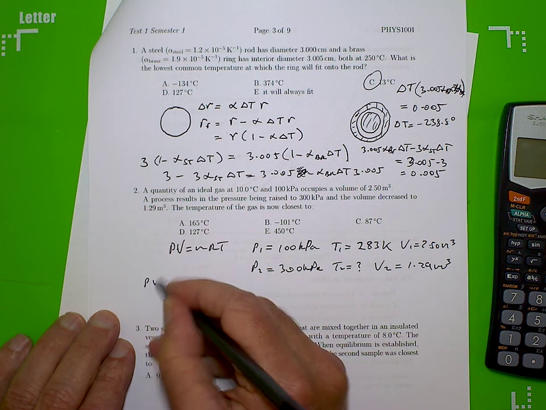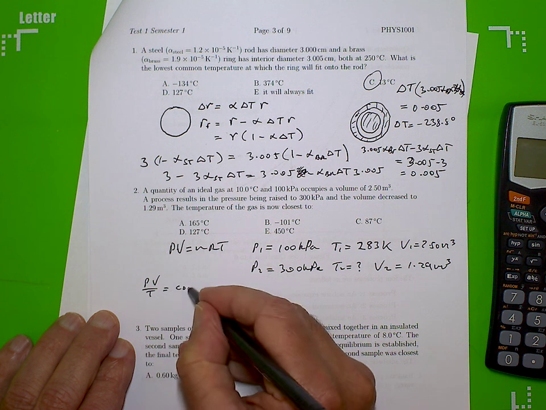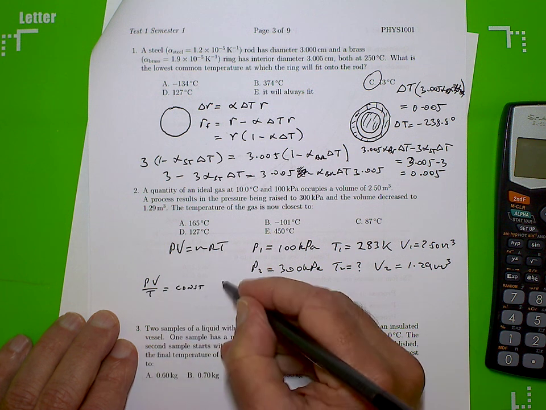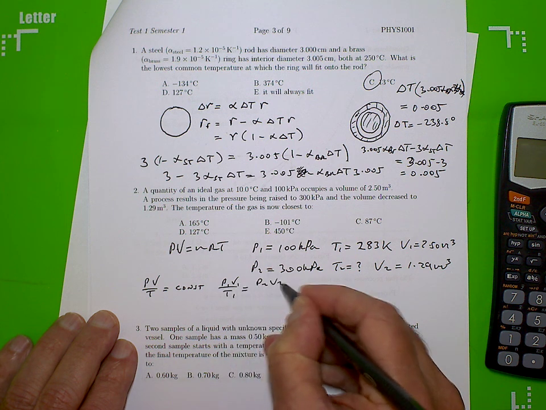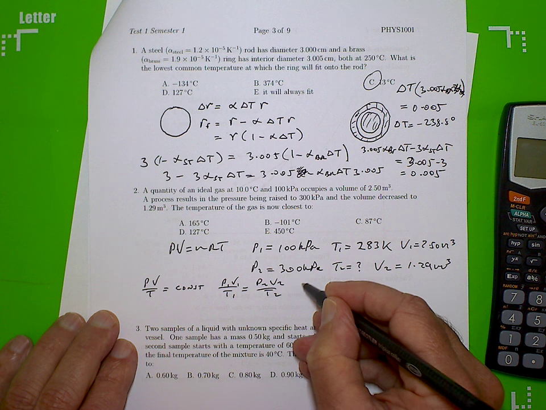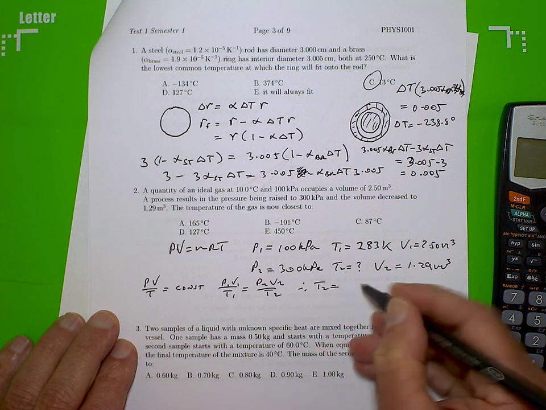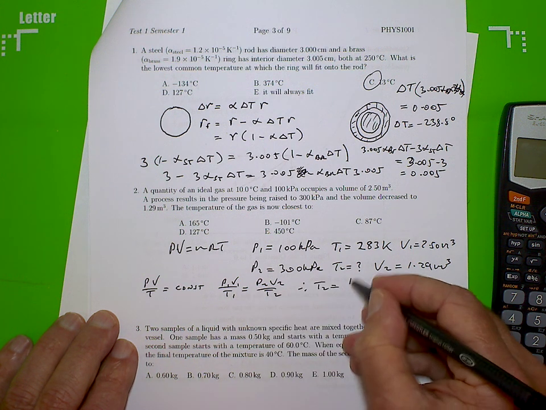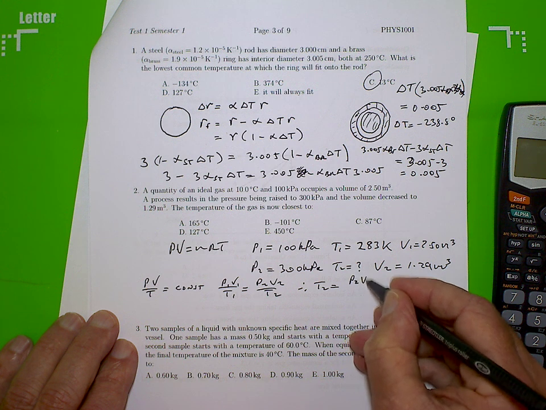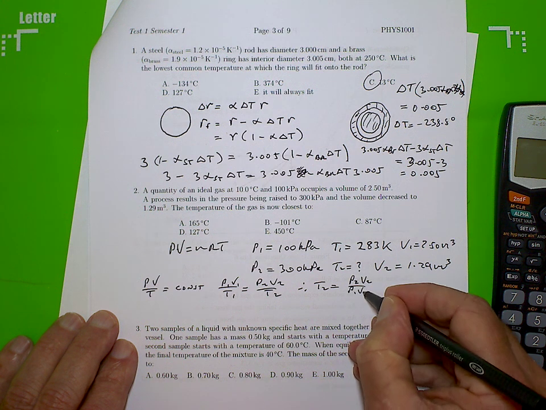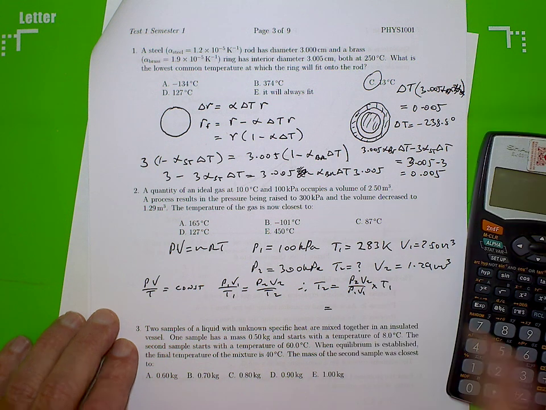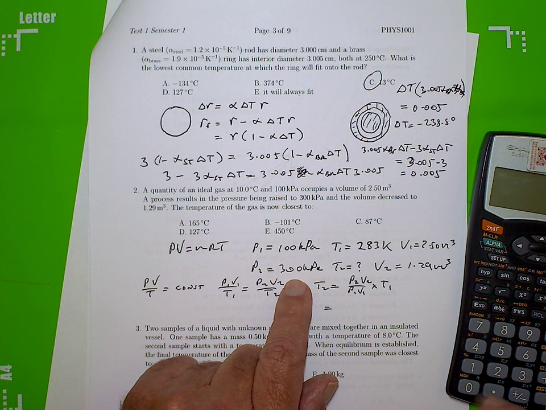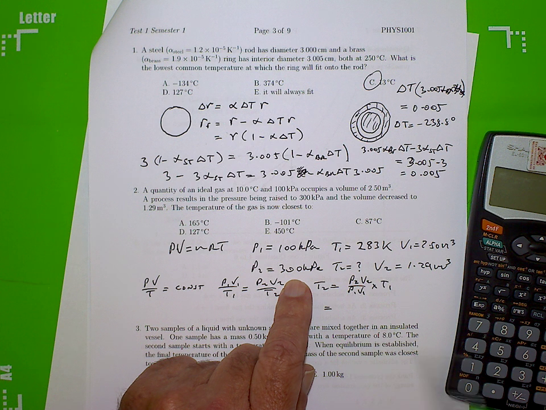So given that PV over T is constant, we can say P1 V1 over T1 is equal to P2 V2 over T2. So therefore T2 is equal to P2 V2 over P1 V1 times T1, and so we can say it is 300, and the kilopascals doesn't matter because we've got them on the top and the bottom.